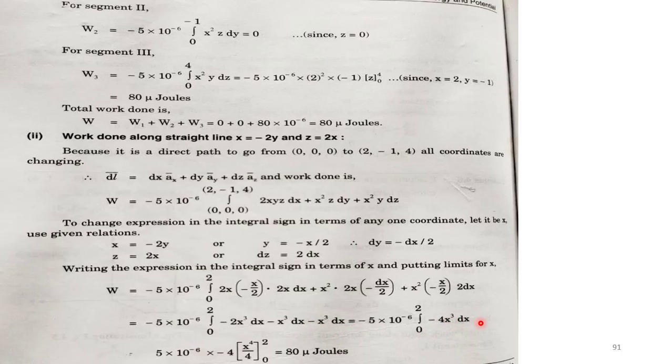x cube dx. So evaluate this, minus 5 into 10 raised to minus 6 integration 0 to 2 minus 4 x cube dx. So if you evaluate this integration, you will get minus 5 into 10 raised to minus 6 into minus 4 in bracket integration of x cube, that is x raised to 4 divided by 4, limits 0 to 2. So if you evaluate this, you will get the final answer as 80 microjoule.